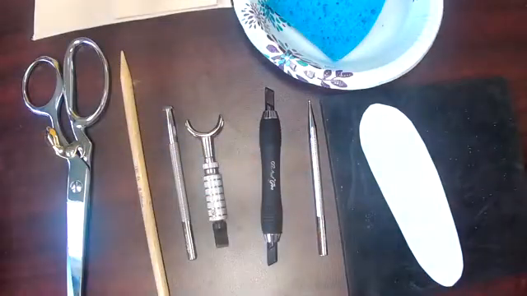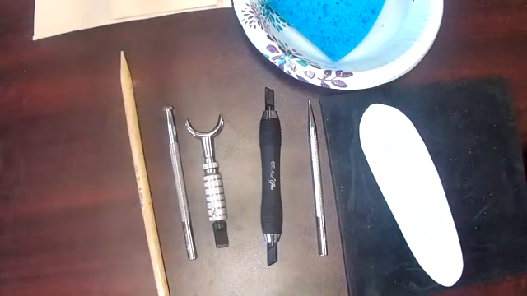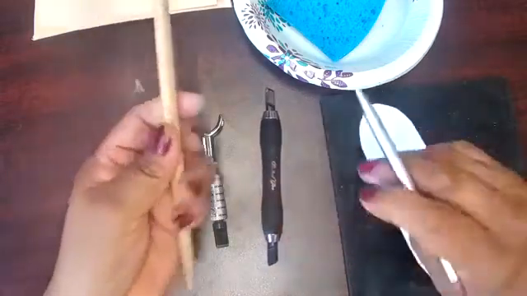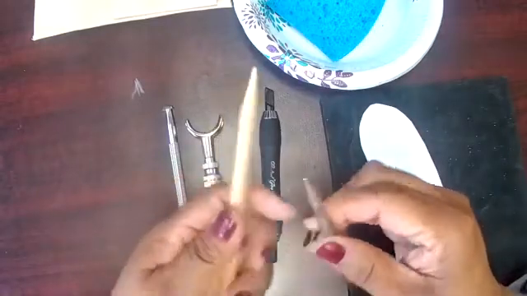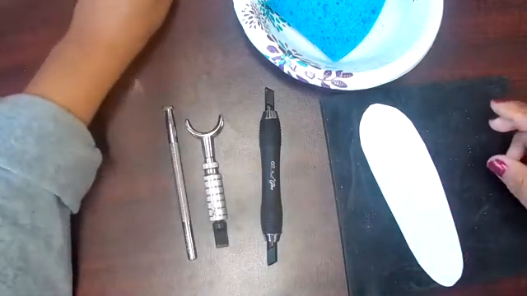So we're going to get started, and what you need is a pair of scissors. Those are always good to be on this side of you. A stylus, and these are 2 different kinds of styluses. You can see the fine tip there. We're going to be able to draw just like if you were using a pencil. So we'll keep those close.